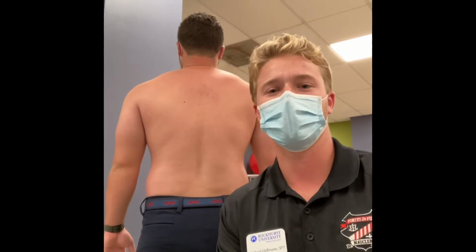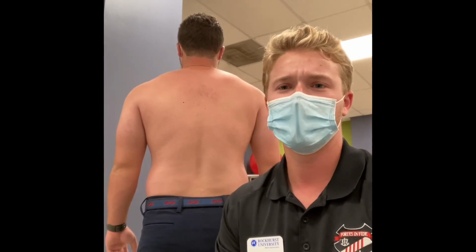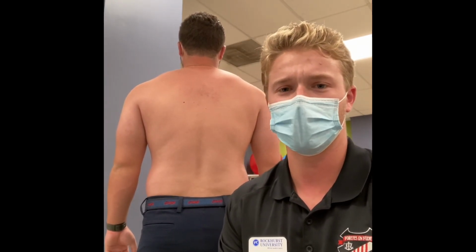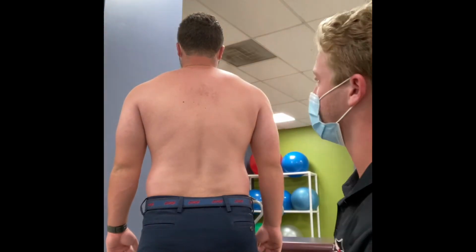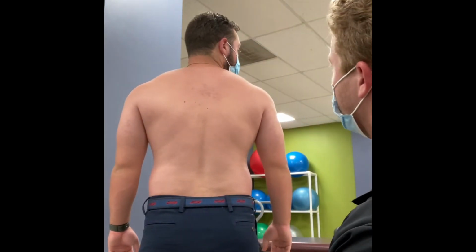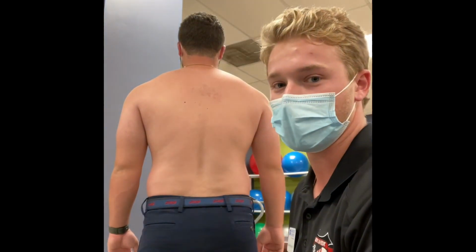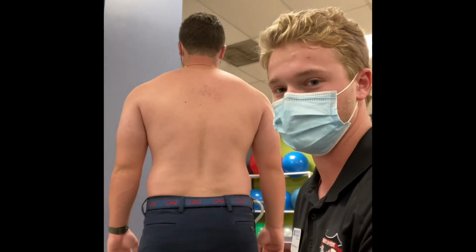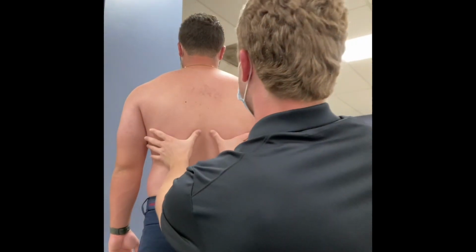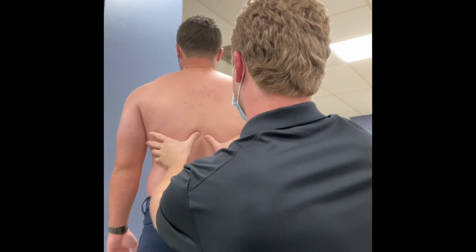Okay, and finally, I'll be assessing the lower chest wall motion during breathing. So Tommy, do you mind if I do some hands-on assessment for your lower chest wall during breathing? Go for it. All right, so on this one, my hands are just going to be just posterior of the scapula. And go ahead and breathe.